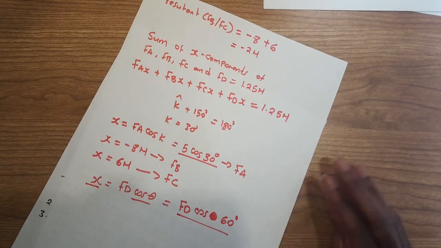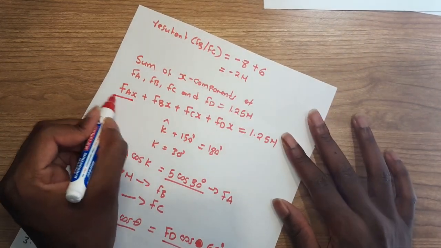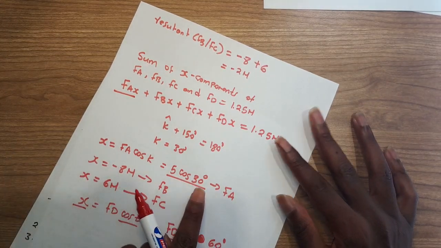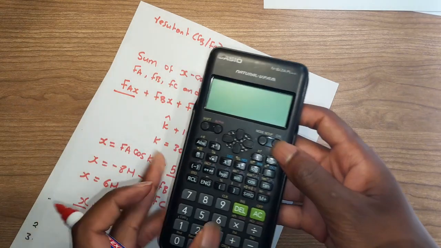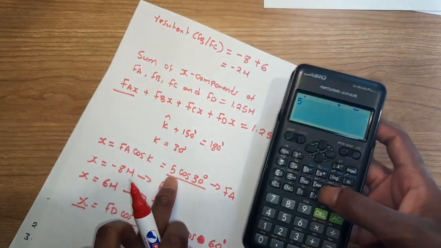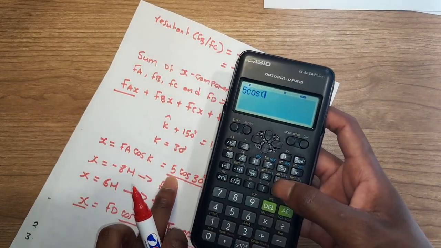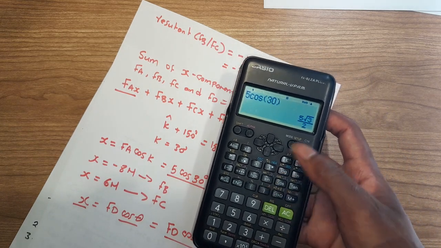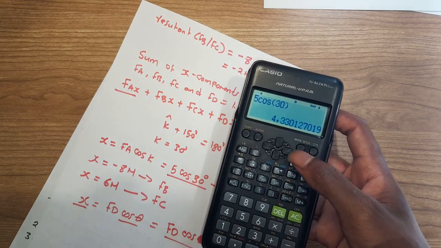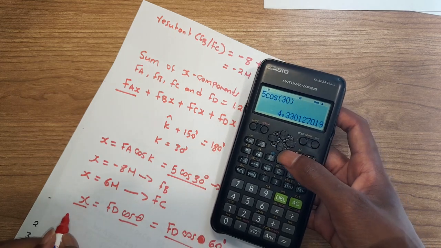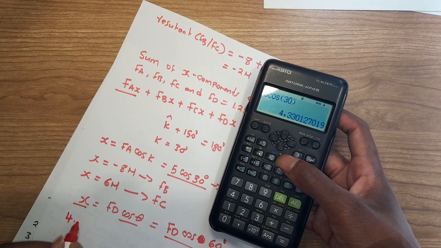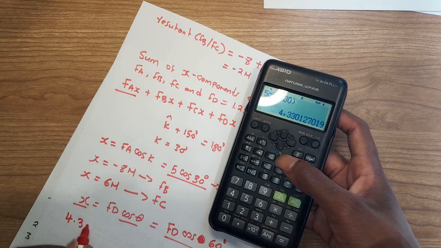Let's try to rewrite this. What is the x component of FA? The x component of FA was 5 cos of 30, right? Let me try to find this. I'm just going to write 5 cos of 30 degrees. This is going to give me 4.3. So I'm going to have 4.3, plus.